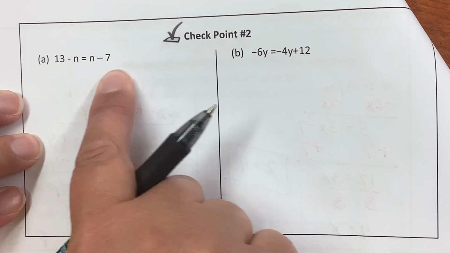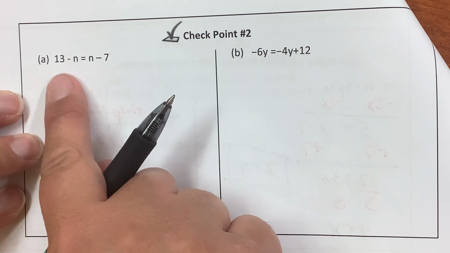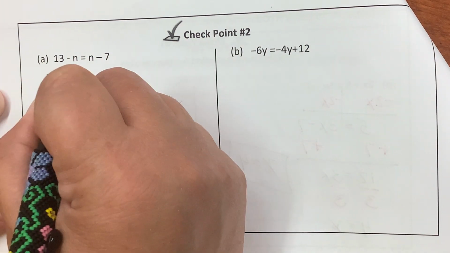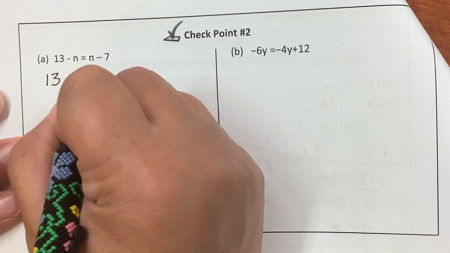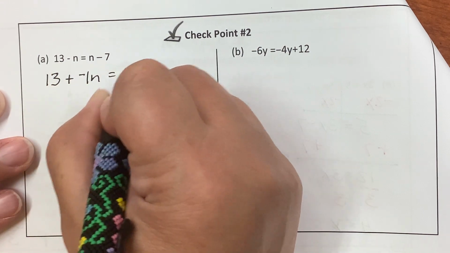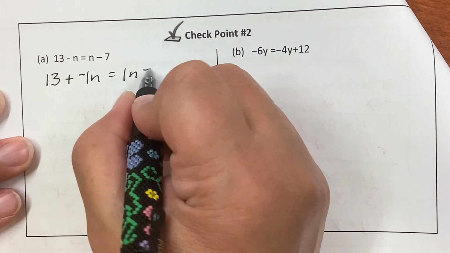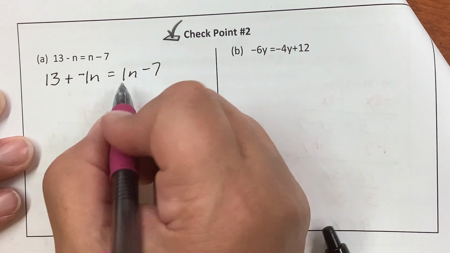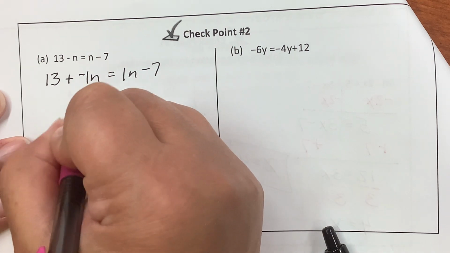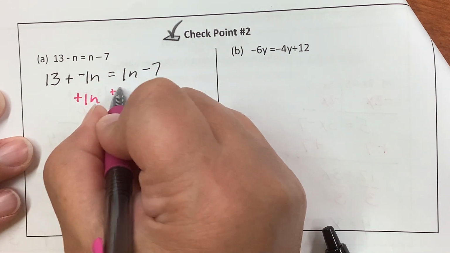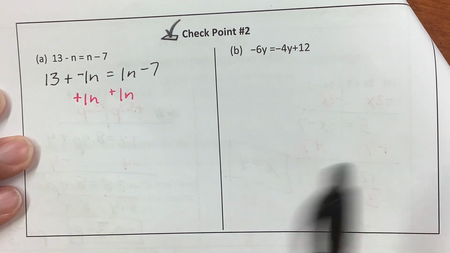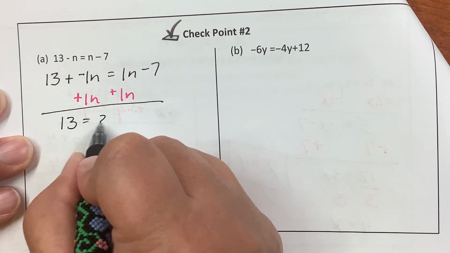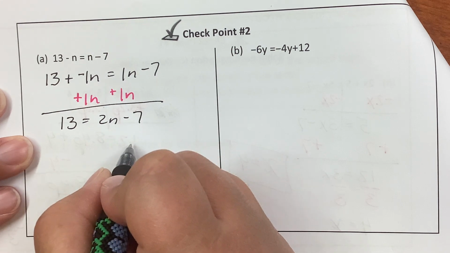I'm rewriting this as add a negative here because I want you to see. This is 13 plus negative 1n equals 1n minus 7. We'll worry about that later. Negative 1 is smaller than positive 1, so I'm going to add 1n to both sides. 13 equals 2n minus 7.